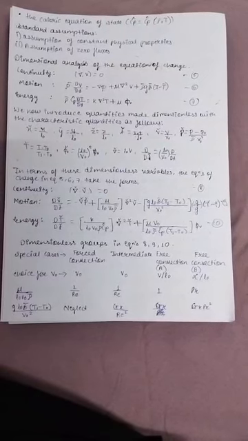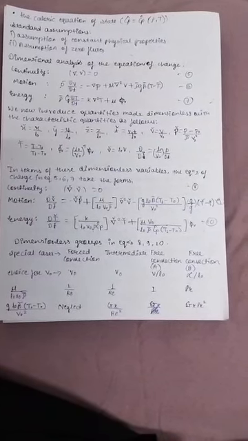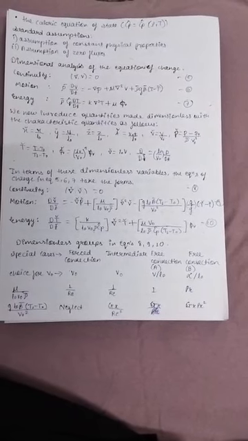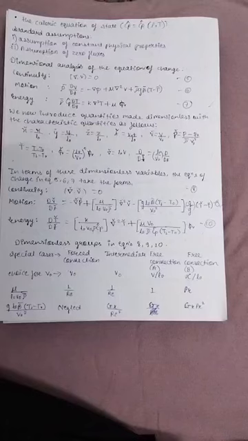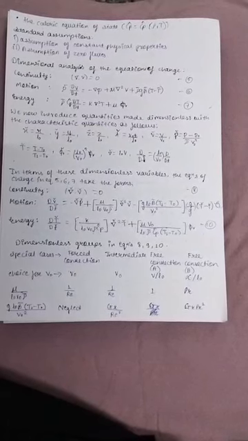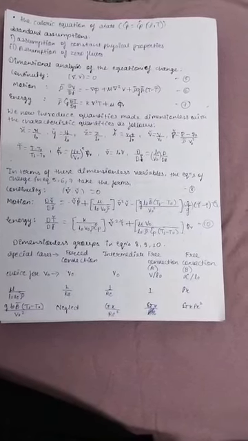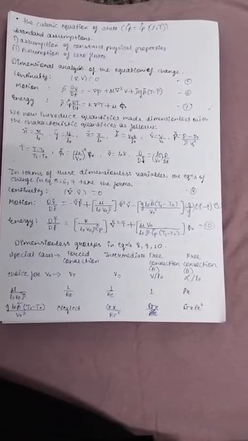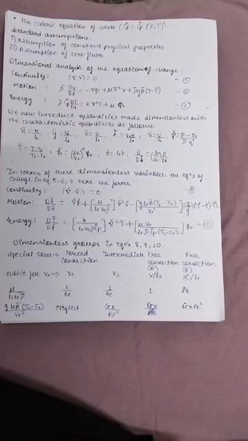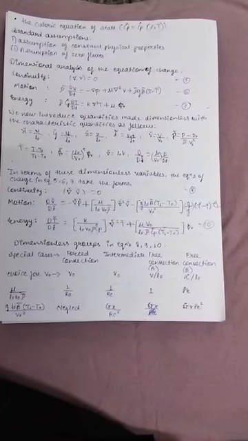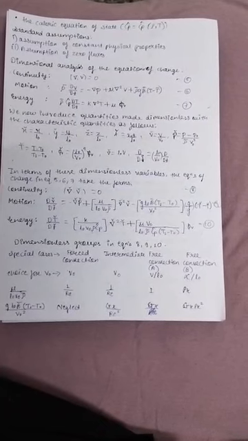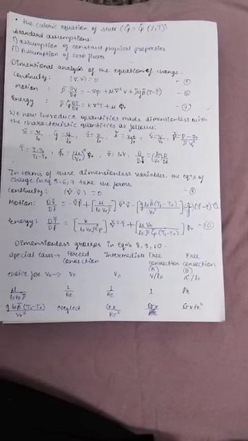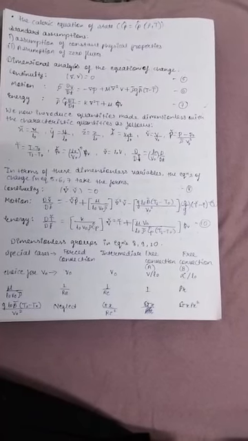The mu over L naught V naught rho term becomes 1 over Re for forced convection, 1 over Re for intermediate, and 1 for free convection case A, and Pr for free convection case B. The gravity buoyancy term becomes neglect for forced convection, Gr over Re squared for intermediate, Gr over Re squared for free convection case A, and Gr times Pr squared for case B.